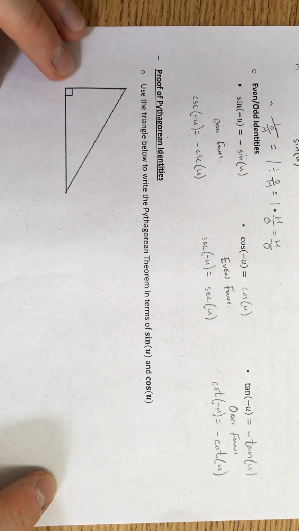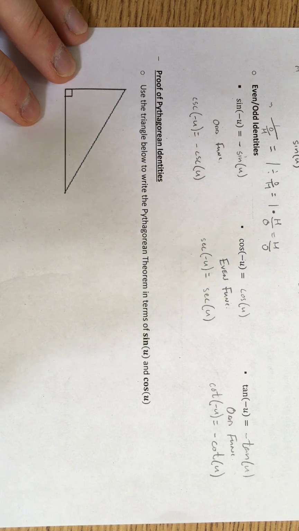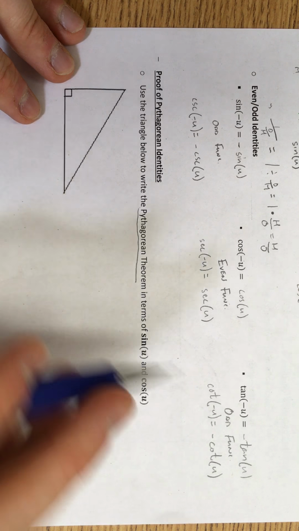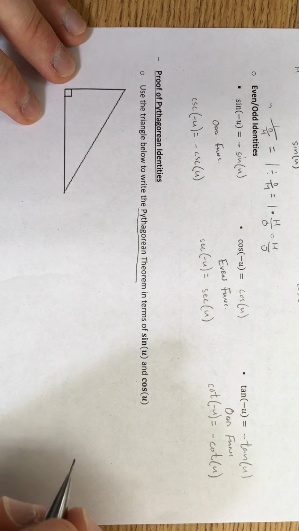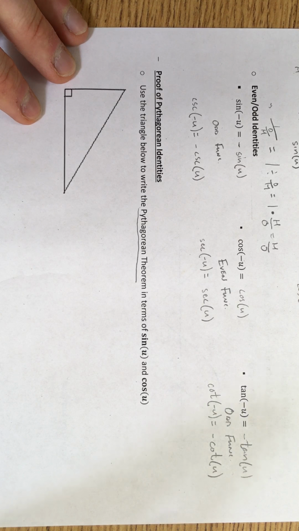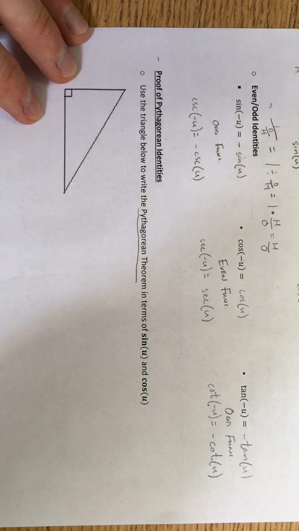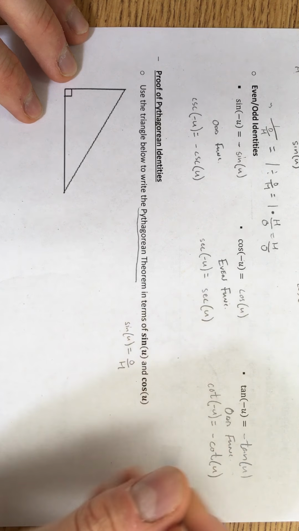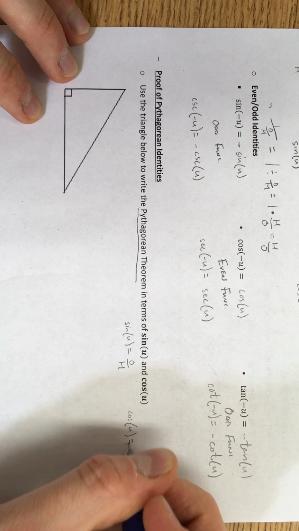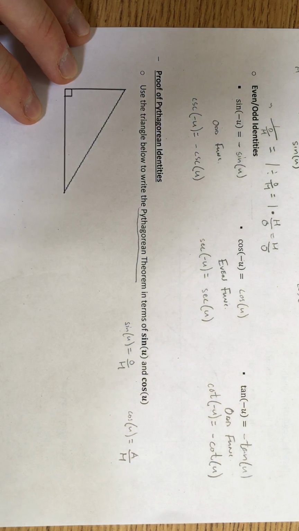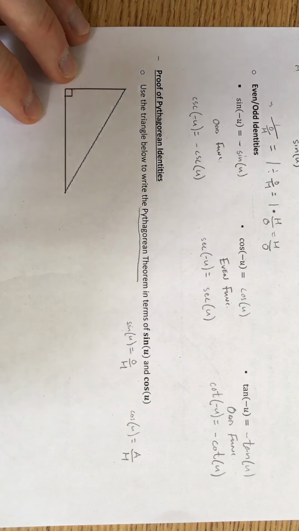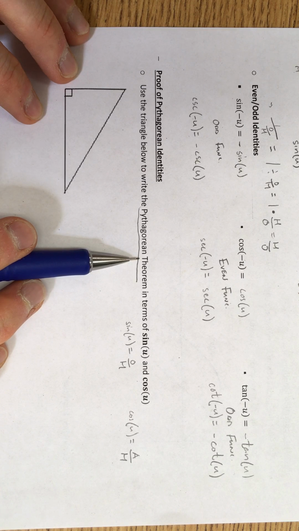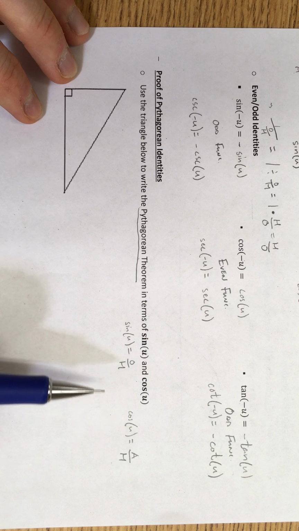Now we get to proving identities. Here we have this triangle, and the idea is we want to write the Pythagorean theorem in terms of sine and cosine. In order to do that, we need to use the definitions. Sine of u is opposite over hypotenuse. Cosine is adjacent over hypotenuse. So we have to write the Pythagorean theorem in terms of opposite, adjacent, and hypotenuse.